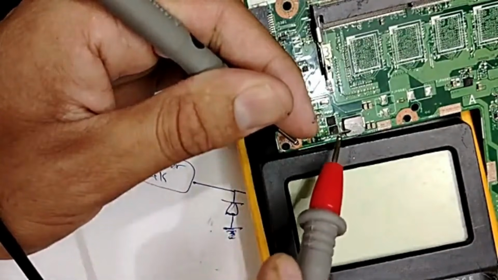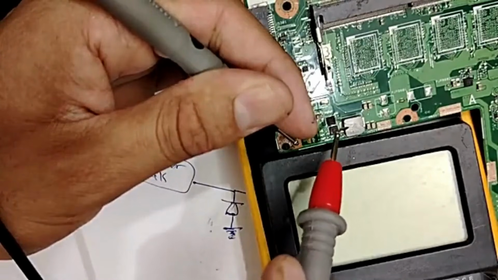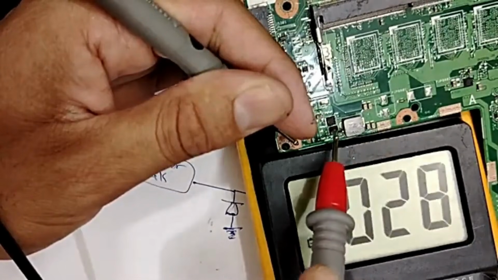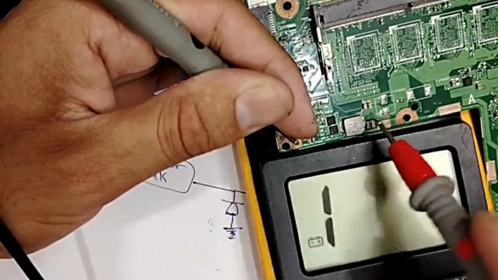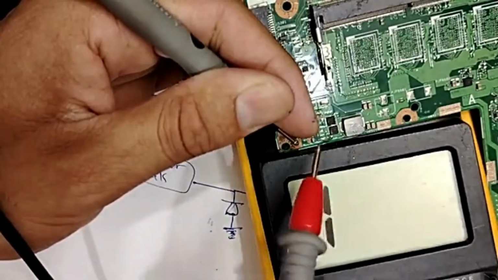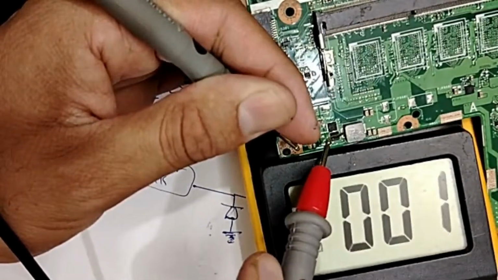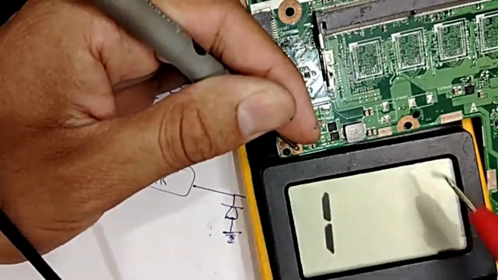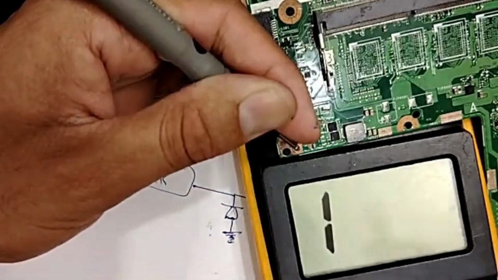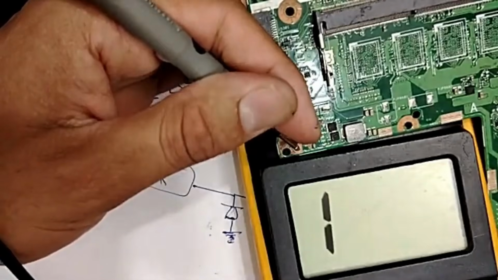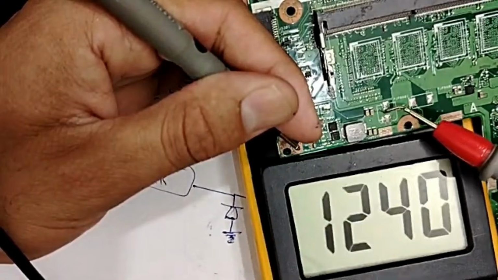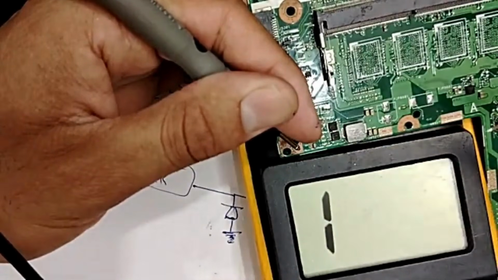Let's remove the inductor and again check both sides. Normally I have to find just one side. Here we have both sides shorted, 0. This side also is shorted, 0. But if I remove the inductor, I will find just one side is the shorted one. But first, let's identify which side is connected to the output and which side is connected to the input.